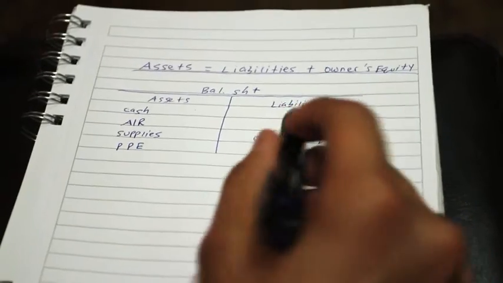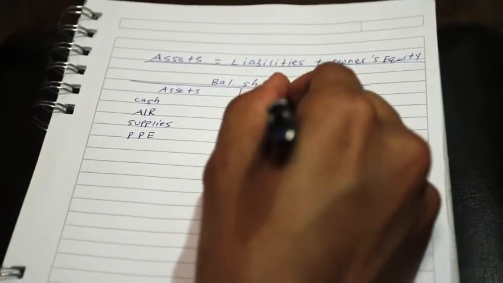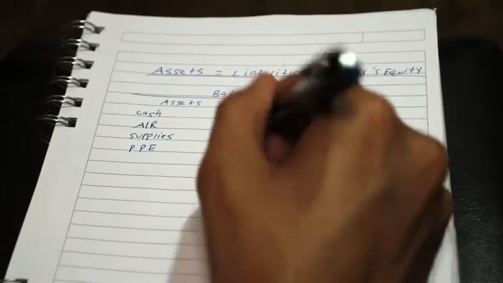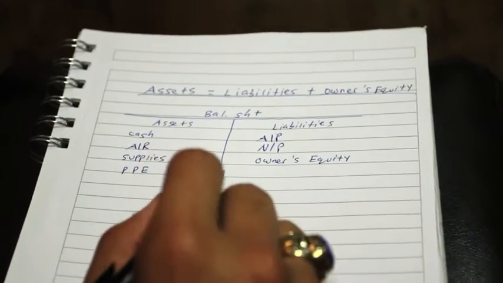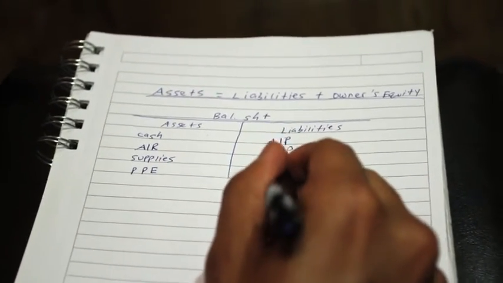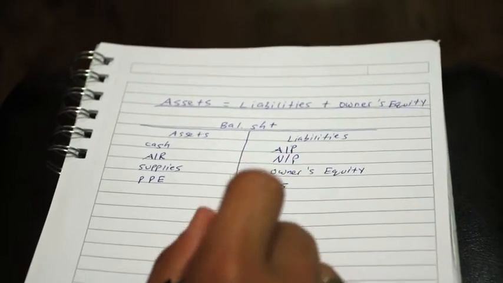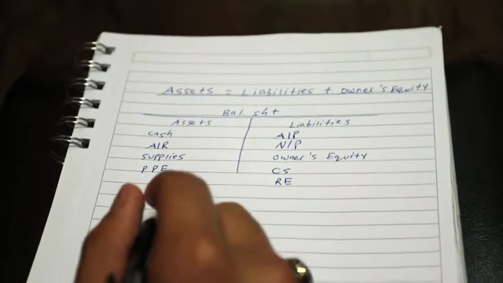As I mentioned before, liabilities are types of debt like accounts payable, abbreviated by AP, or notes payable, abbreviated by NP. And then owner's equity, which includes things such as common stock, which is abbreviated by CS, and retained earnings, abbreviated by RE.